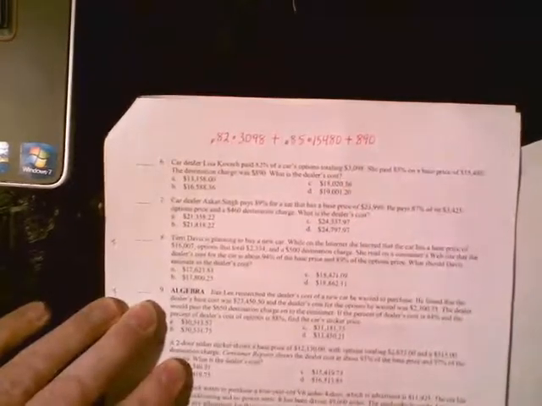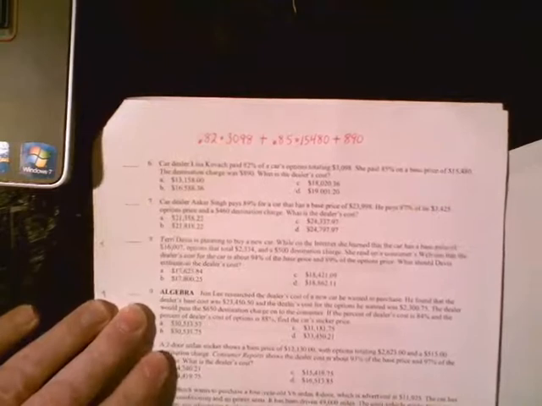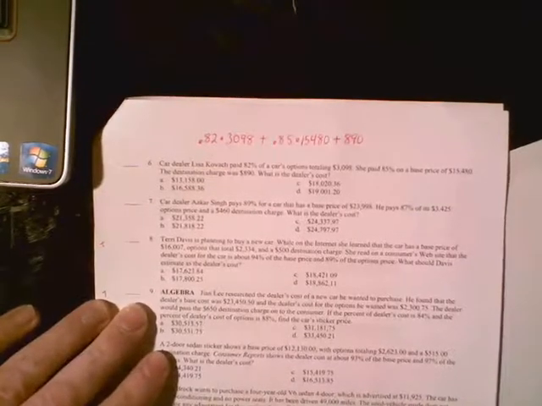Remember, the destination charge, they're going to pay it, but then they're going to charge you right back when you buy the car for that destination charge.